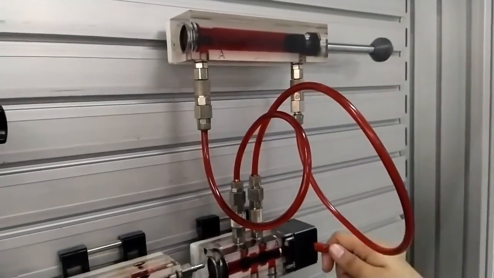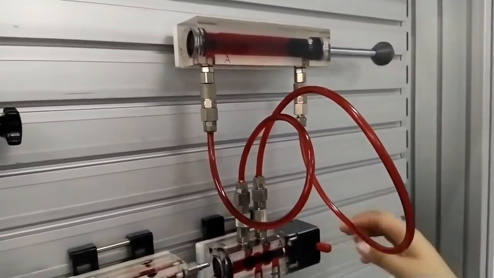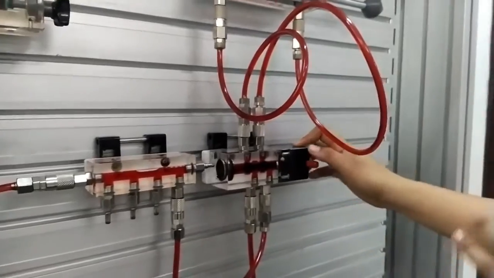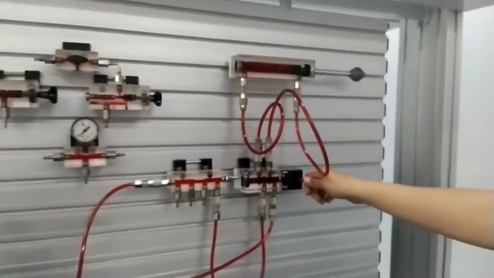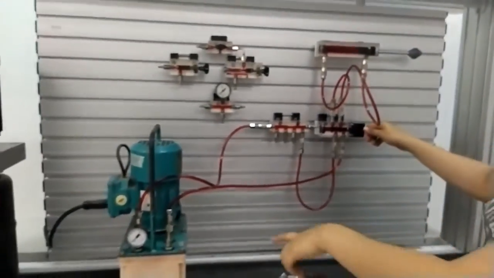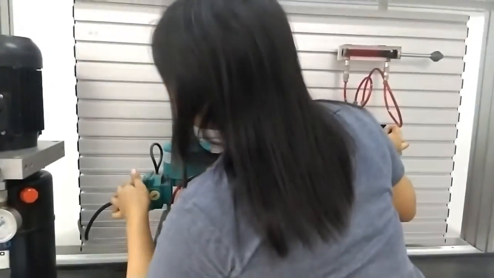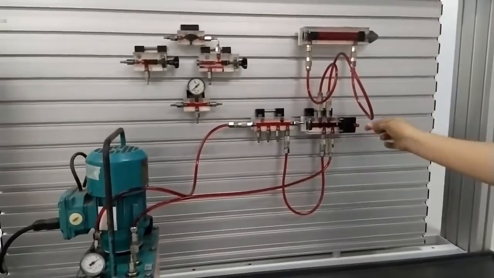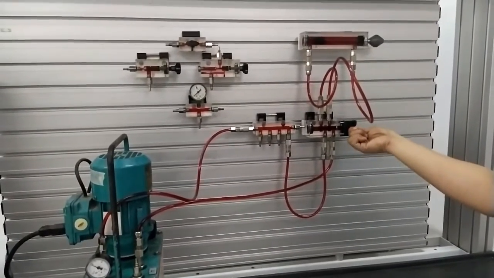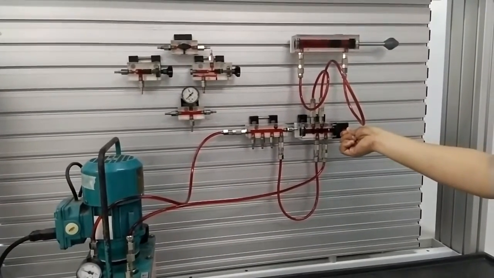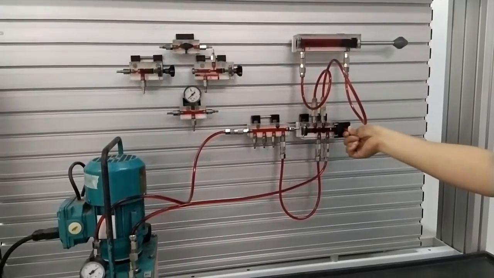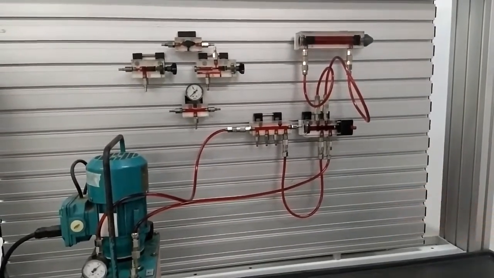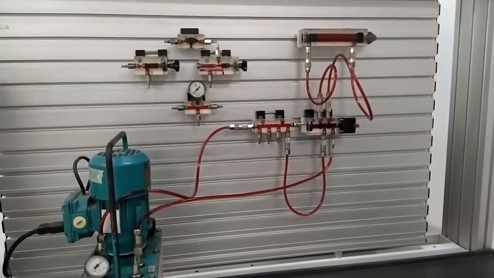Okay. So this is just simply our switch. So we will turn on our tank. If I hold this, it will extend. And if I release it, it will retract. So that is called the direct control.